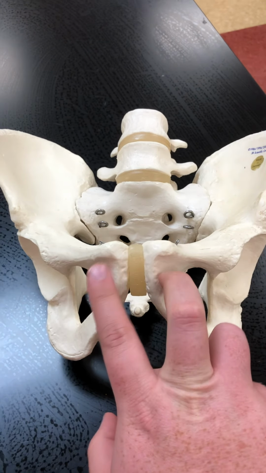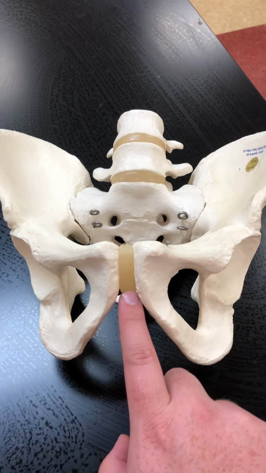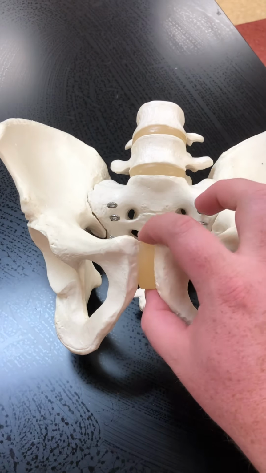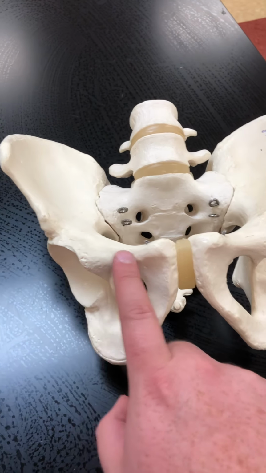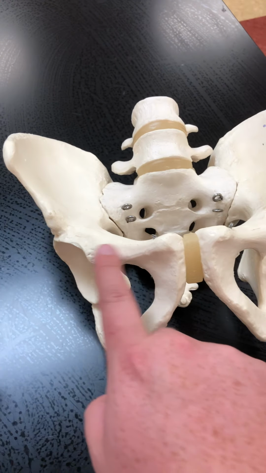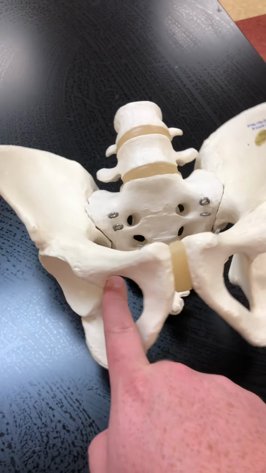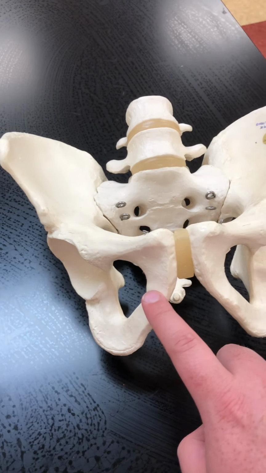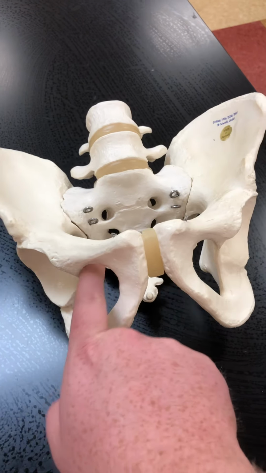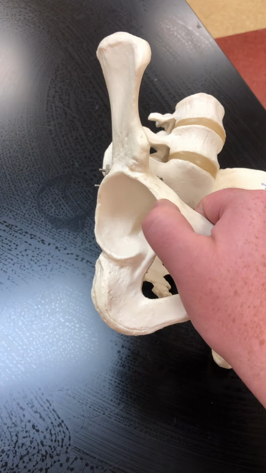And between the two pubis bones, we have this pubic symphysis, which is actually a joint. It's represented here by cartilage, the pubic symphysis. And then we have the superior ramus and inferior ramus. On either side of this obturator foramen, this large hole, we have the superior and inferior ramus of the pubis. And then the obturator foramen, and of course again, this deep socket for the femur is called the acetabulum.